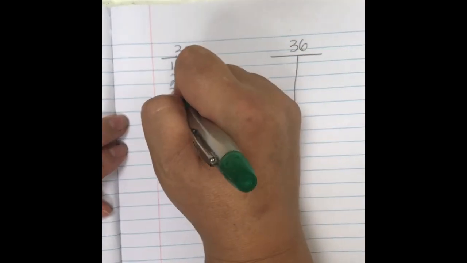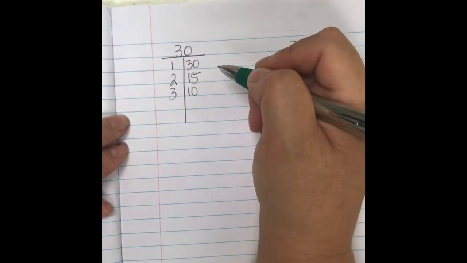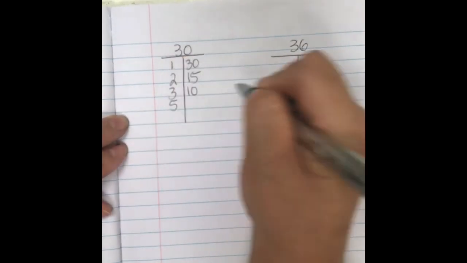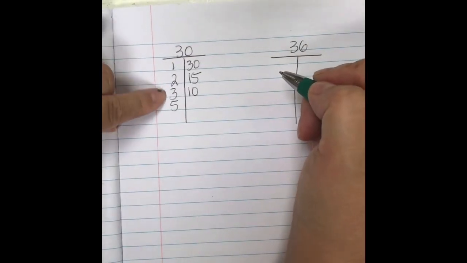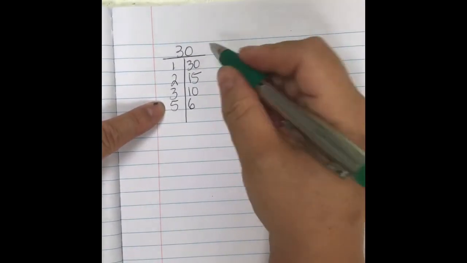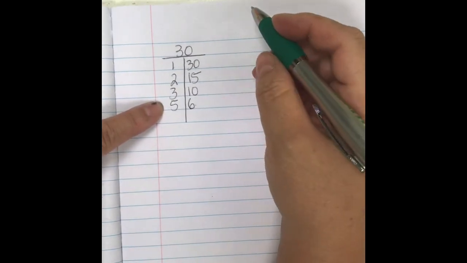3, yep, 3 times 10 gets me to 30. 4, nope, nothing times 4 gets me to 30, but 5. So if it's not a number, I just skip over it. So 5, yeah, 5 times 6 gets me to 30. And now, since the 6 is on the other side, I know that I'm done with this T-chart.